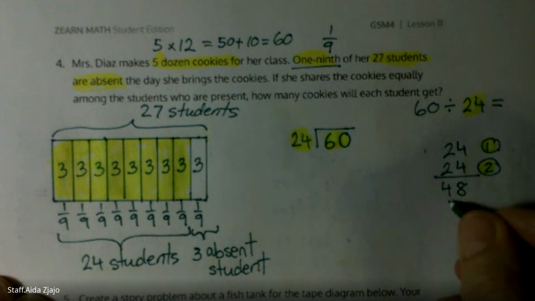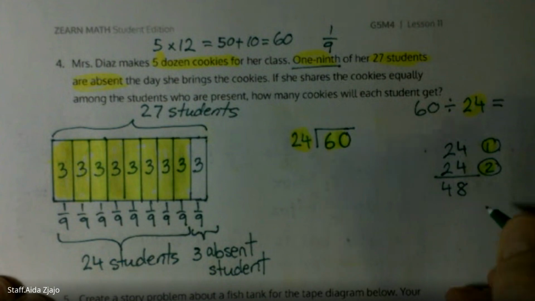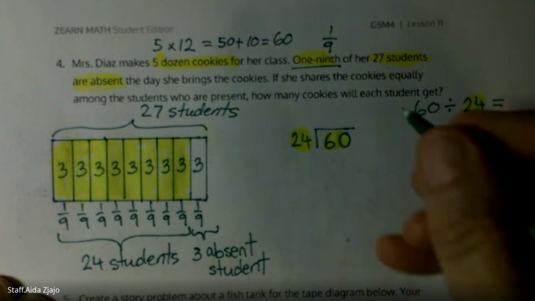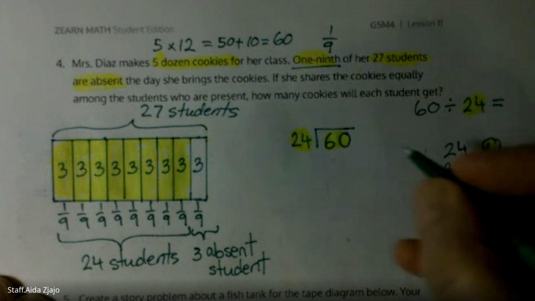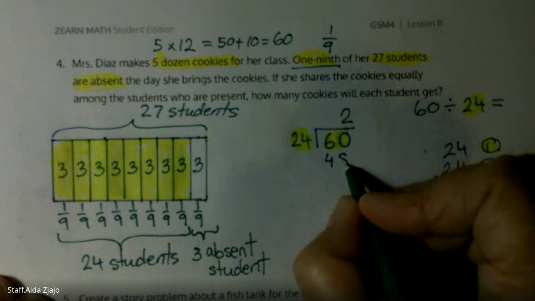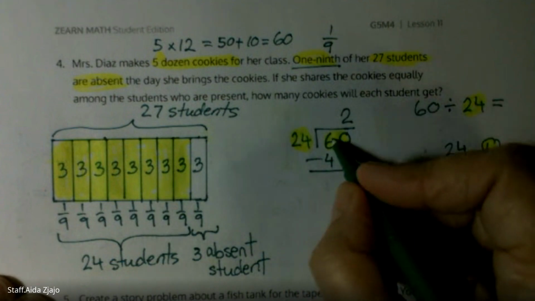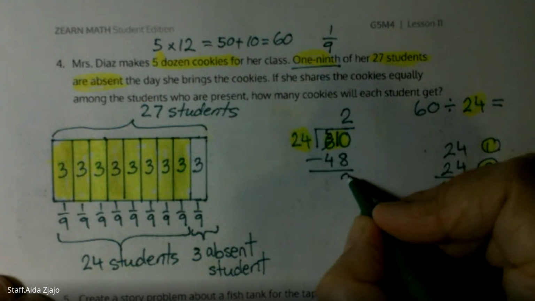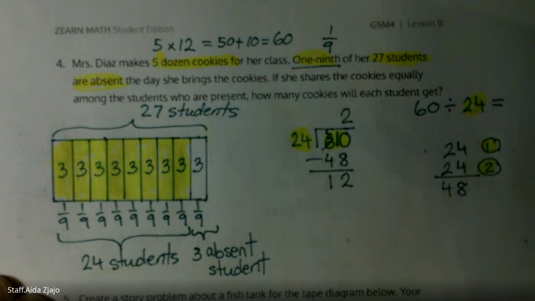If I try to add one more 24, that would be too much because she does not have that many. So far, she can give each student 2 cookies. 2 times 24 is 48. So when I regroup the tens, 10 minus 8 is 2, and there are 12 left.